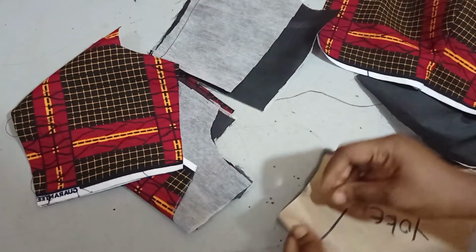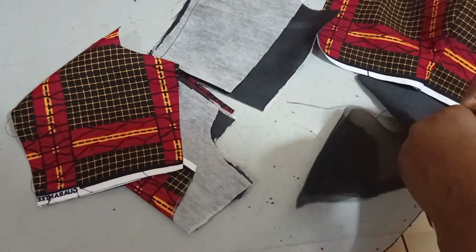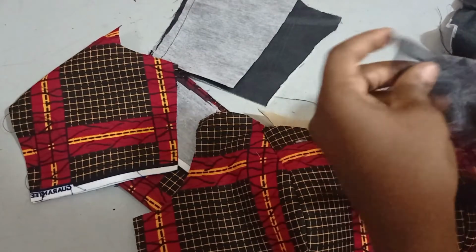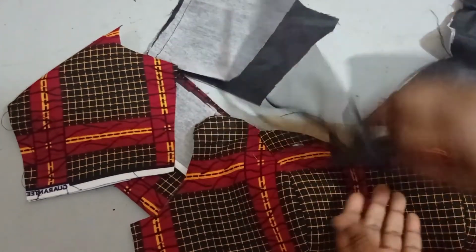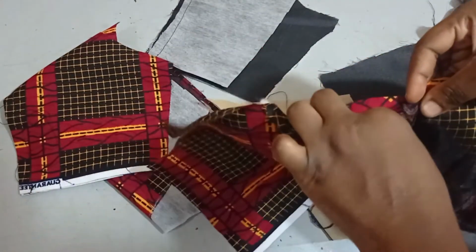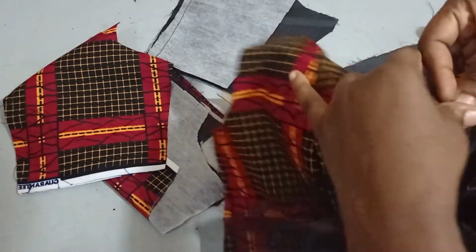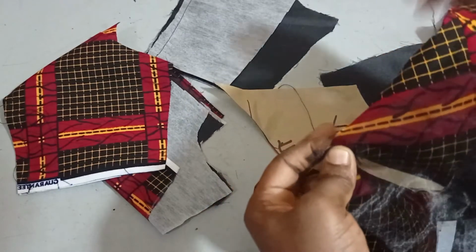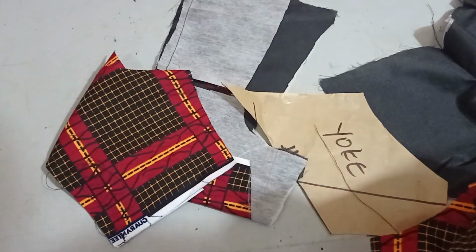So I'll bring in my yoke, and then I'll sew it to my bodice like this. So this is what we are achieving. So now to sew it, I'm just going to take it like this. I'll sew it to this side first, and then when I'm done sewing this side, I'll also take it and sew to the other side. So I'll do that and bring it back to show us. I'll do the same for the back bodies also.